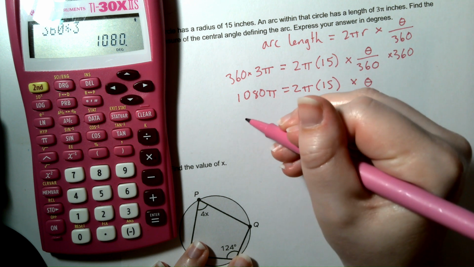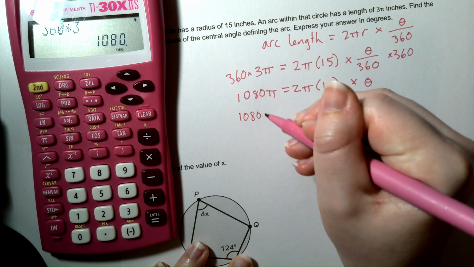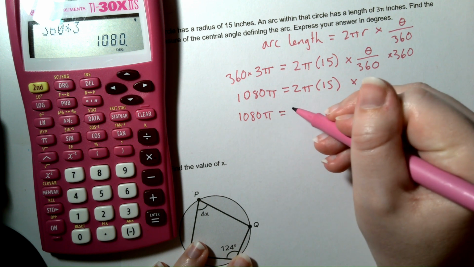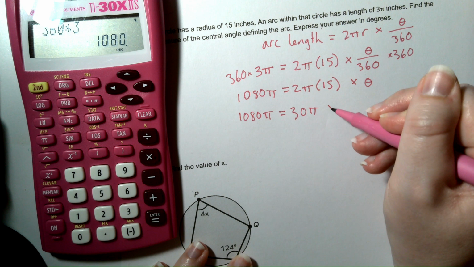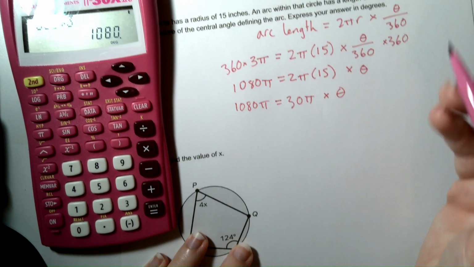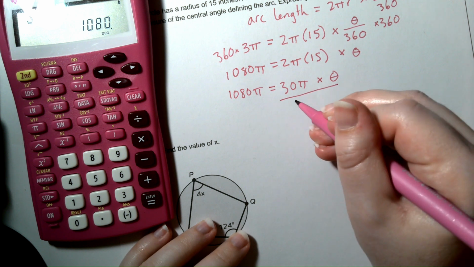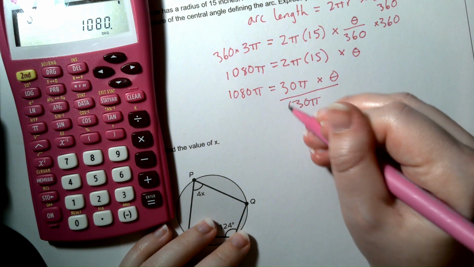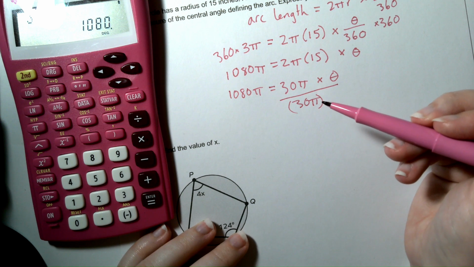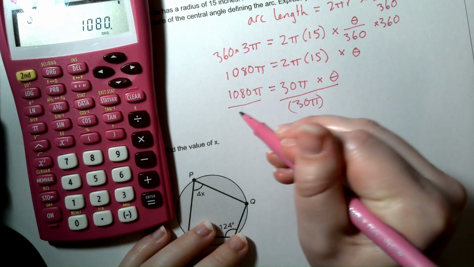I'm also going to simplify this to 30 pi times theta. And if you want to, we can divide by 30 pi altogether, or you can divide by 30 and divide by pi separately. It'll do the same thing.